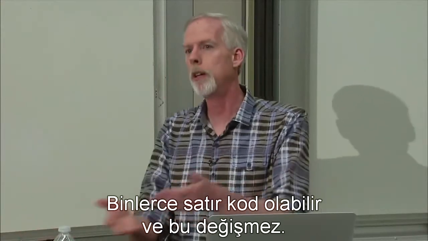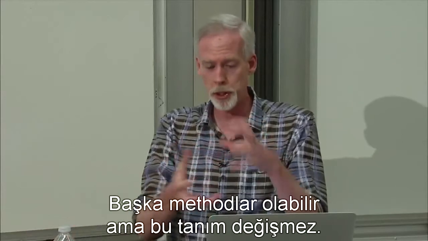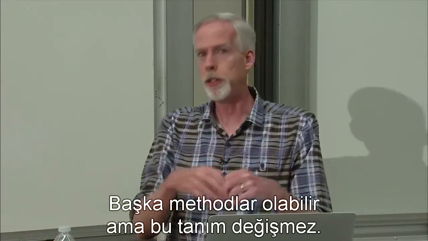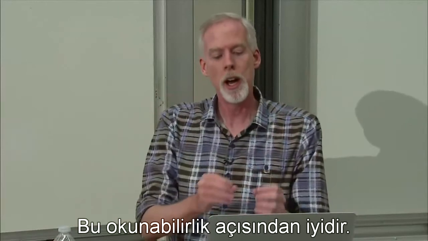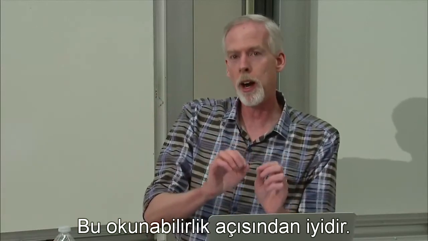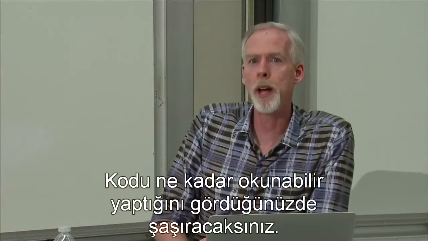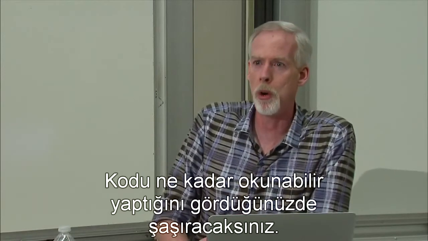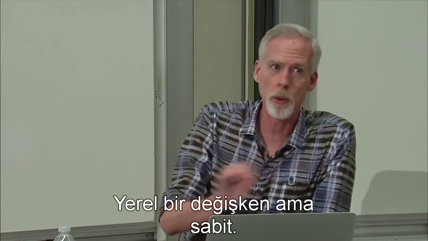This might have a dozen lines of code, which, by the way, you shouldn't have many methods with many more lines of code than that. You want people to be able to see what a method's doing. You can call other methods if you need to get more code in there. Here I can rely on that not changing. That's big for readability. You'll be surprised how much more readable it makes the code to know that this is a local variable, but it's constant, only set at the beginning.